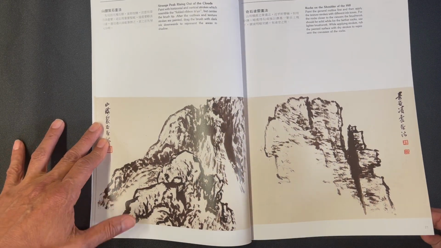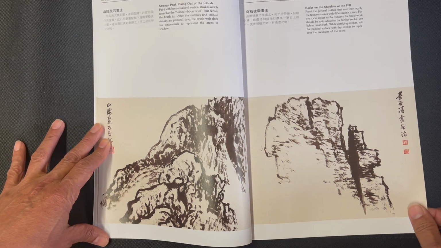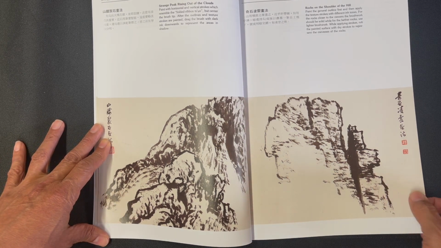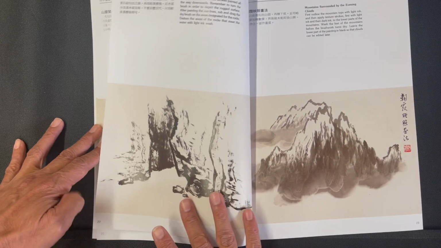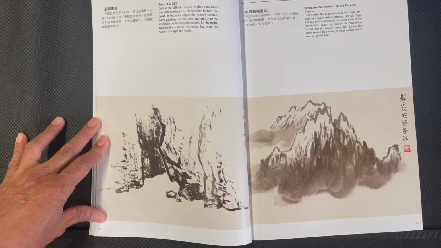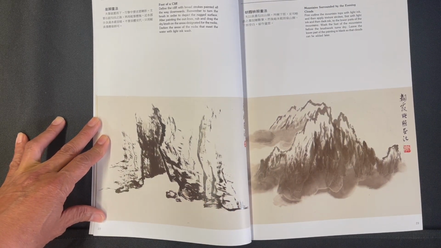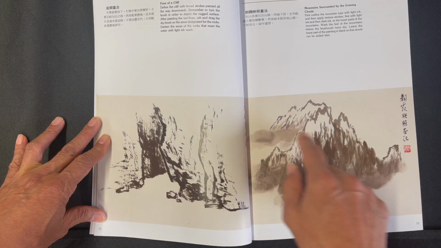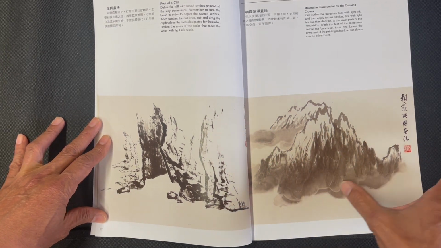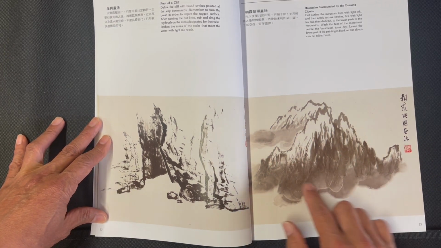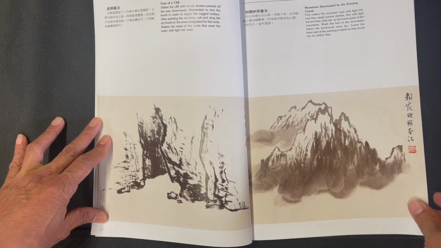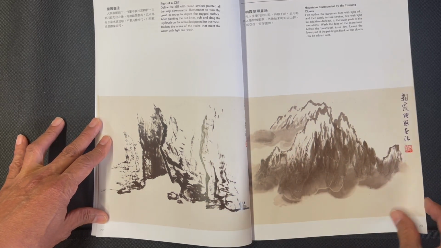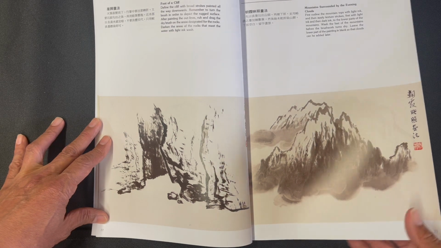And then we have this idea of peaks rising out of the clouds, and then showing the rocks on the shoulder of a hill, things at the foot of a cliff. And then here again we have this idea of mountains that are surrounded by the evening cloud. So you start to see here that they've shown the mountain elements and also begin to depict the cloud or mist elements.